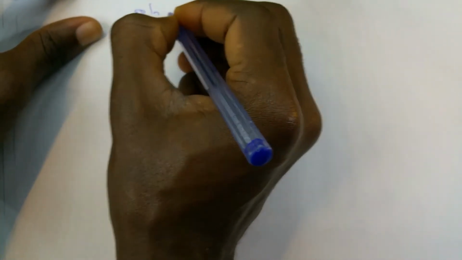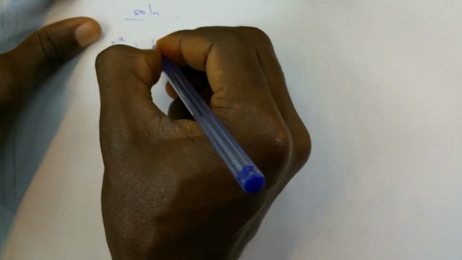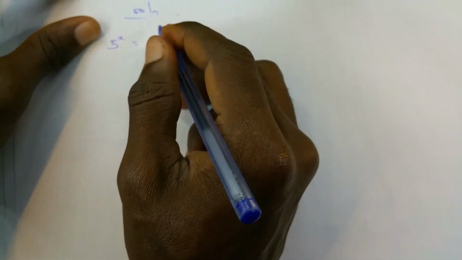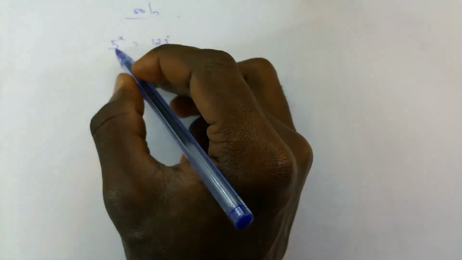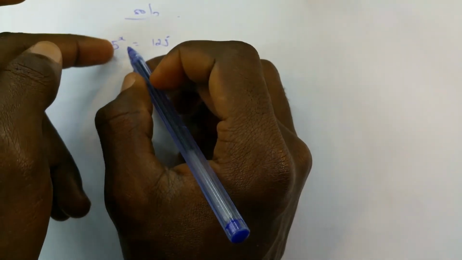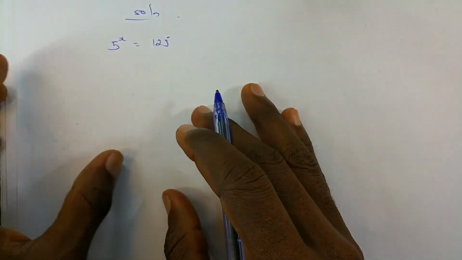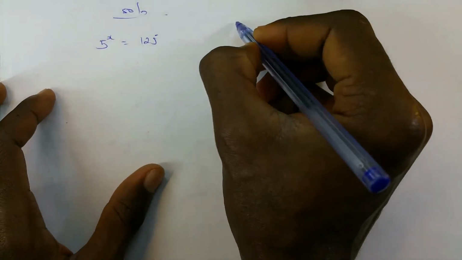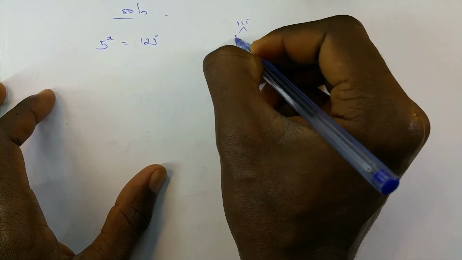Solution: you have 5 to the power x equals 125. We need to look for how many times 5 can go into 125. We can check how many 5s are in 125 by dividing by 5 over and over again. 125, if you divide by 5, what do you have?